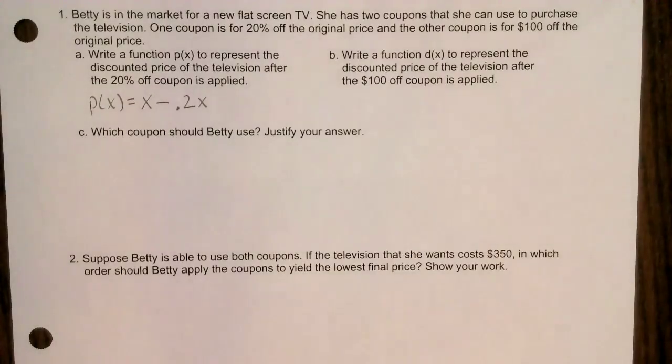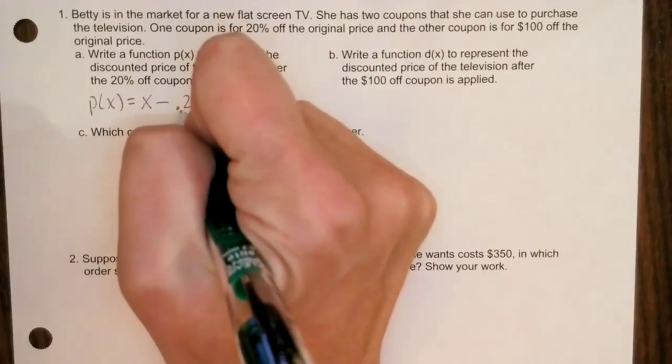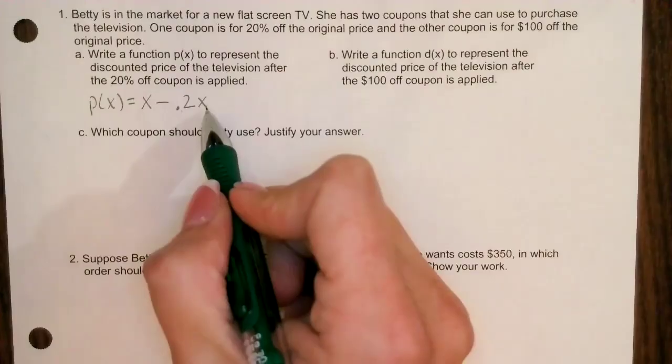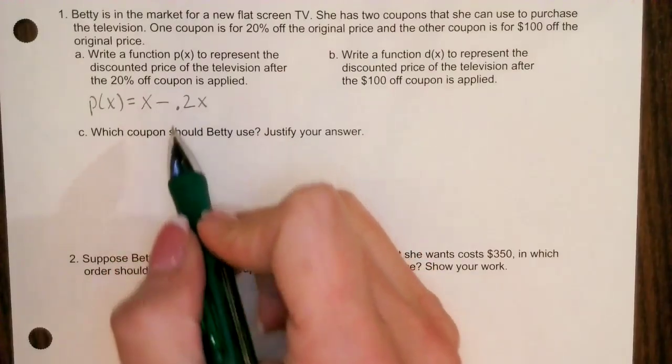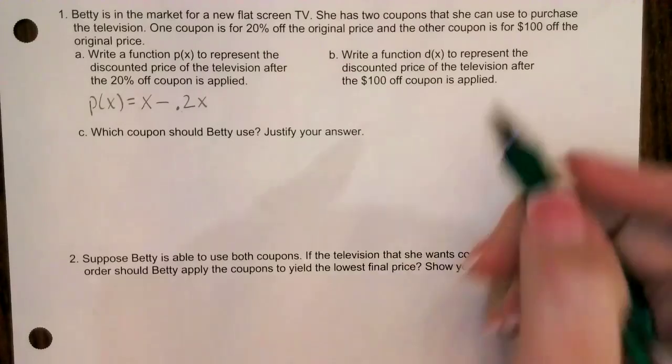And remember, when we put a percentage into an equation, we move that decimal over two places. So for the 20%, we move it over to do 0.2. So 0.2 times x is going to give me 20% of the television price, and then x minus that is going to give me the price after that coupon is removed.